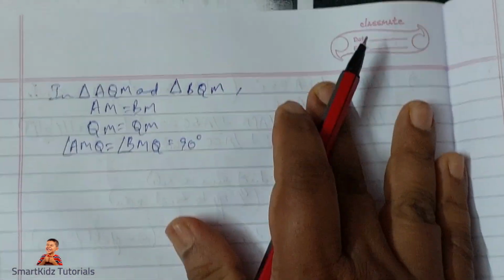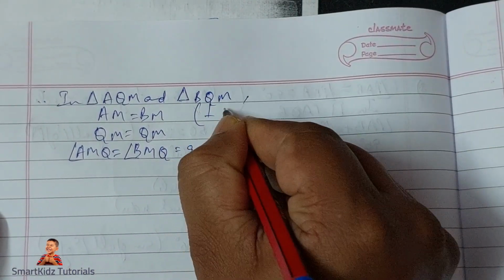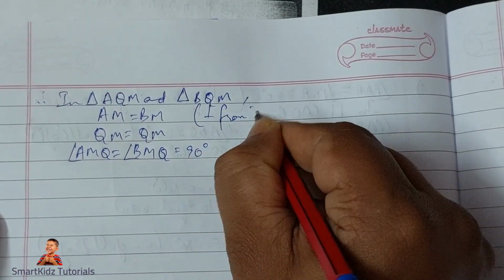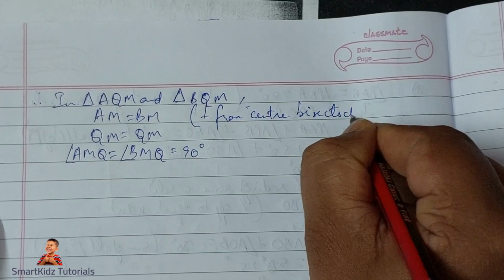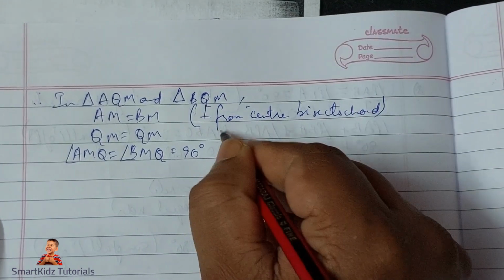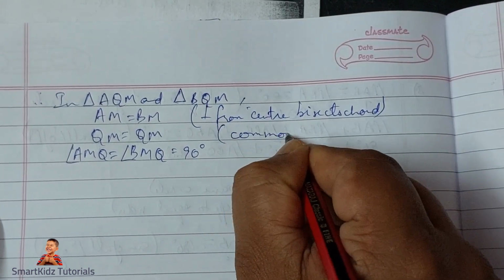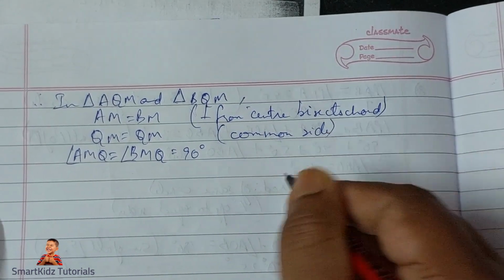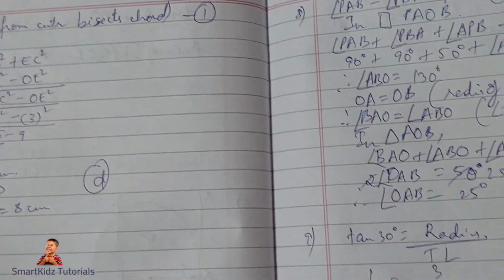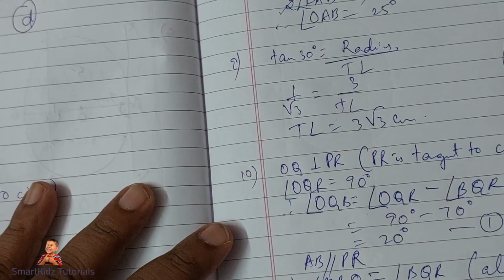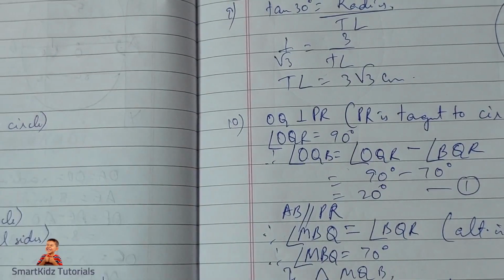So we say perpendicular from center bisects chord, common side, and this is from the result shown over here.